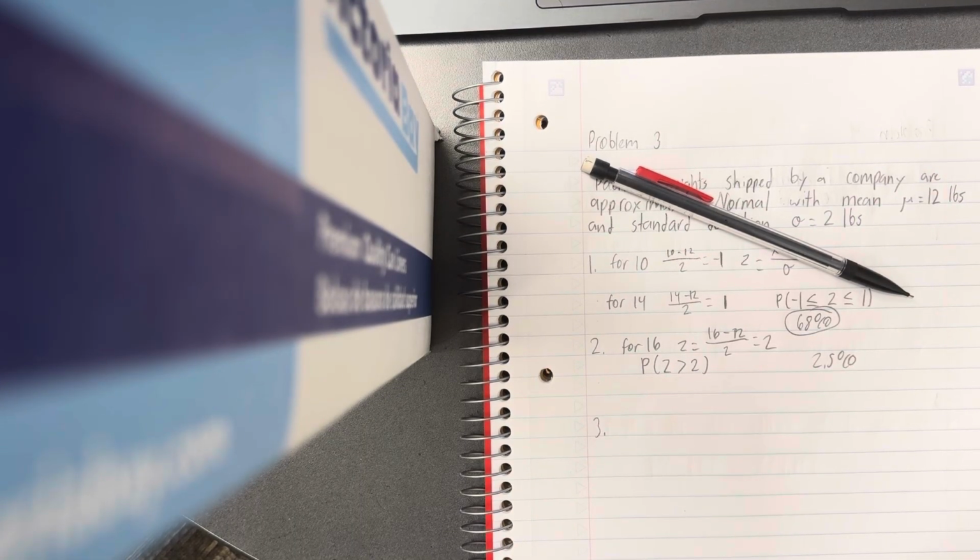And number 3, use and briefly justify the 68-95-99.7 rule for your answers.